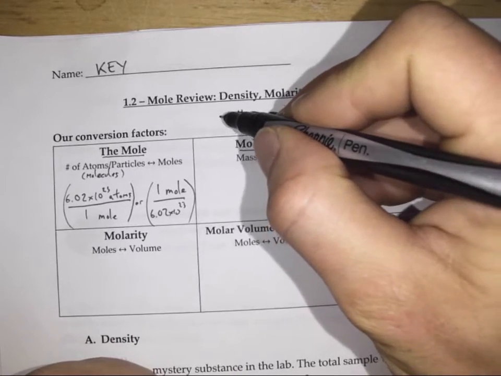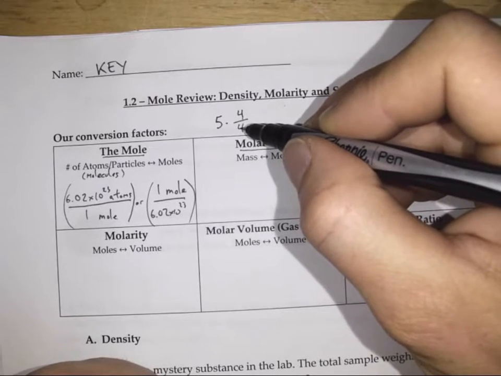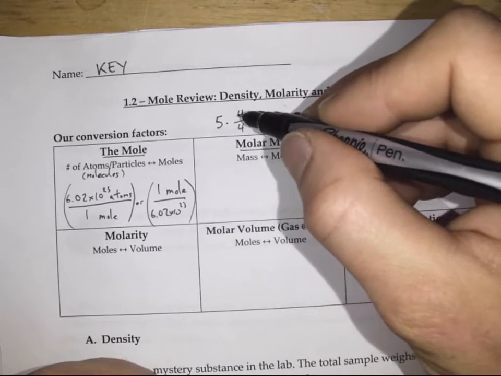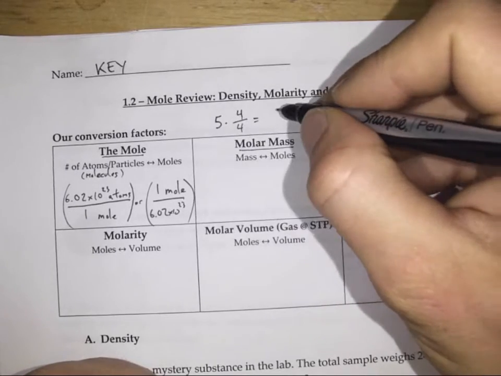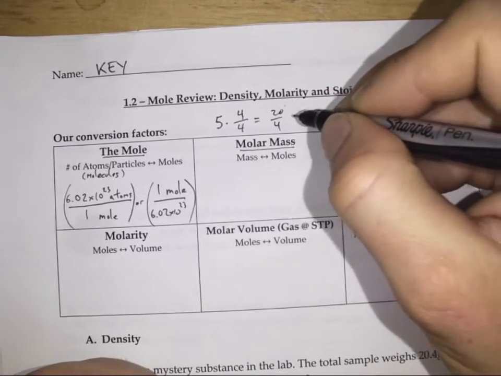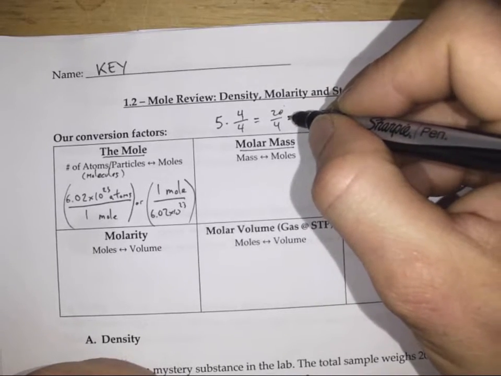So if I multiply some number, say 5, by 4 over 4, what happens? Okay, I'll go the long way around. 5 times 4 is 20. So I get 20 over 4. And that simplifies. 4 into 20 goes in 5 times.